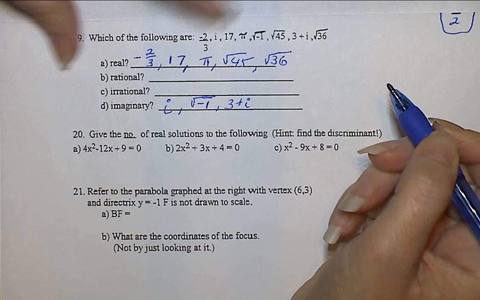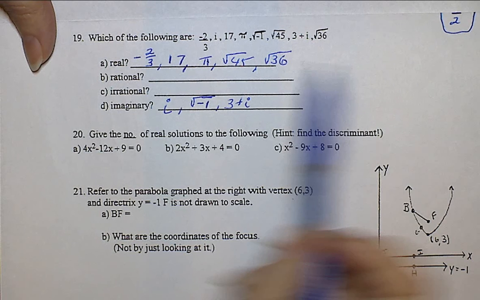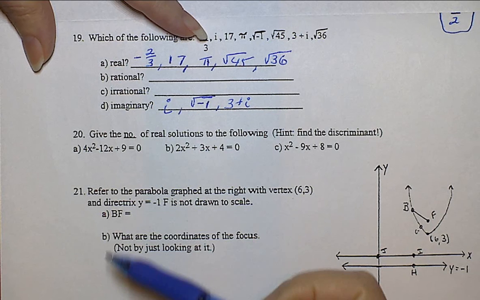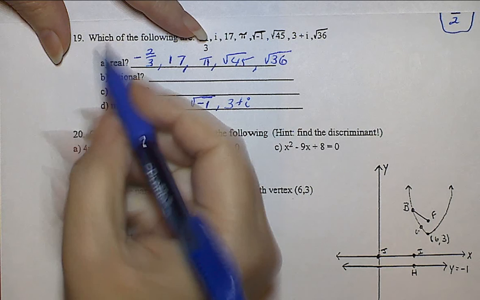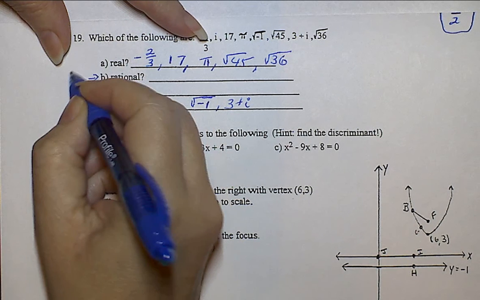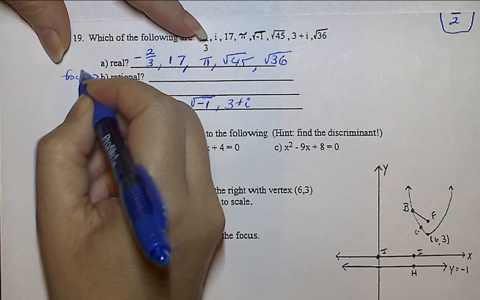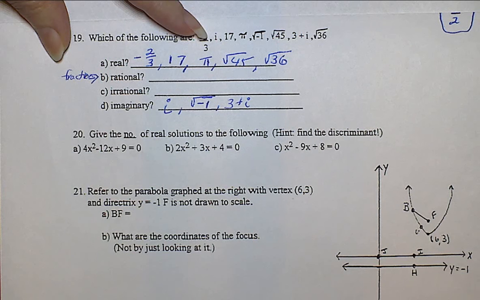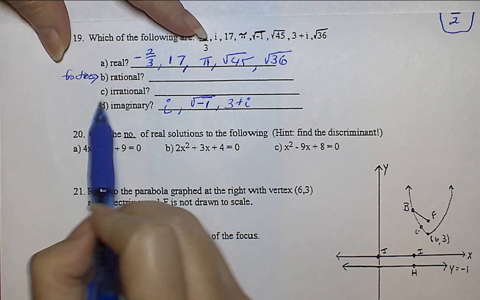Alright, so now the reals we have to break up into, are they rational or irrational? Remember, rational can be written as a fraction. So if it can be written as a fraction, then it's rational. If it cannot be written as a fraction, it's irrational.